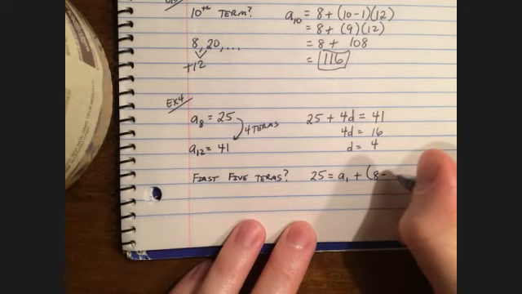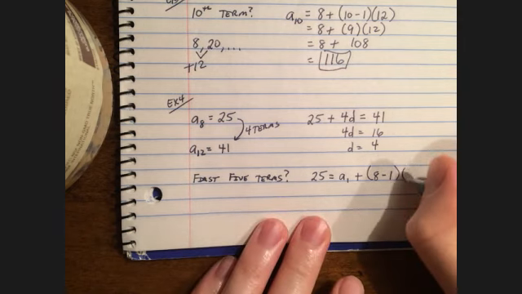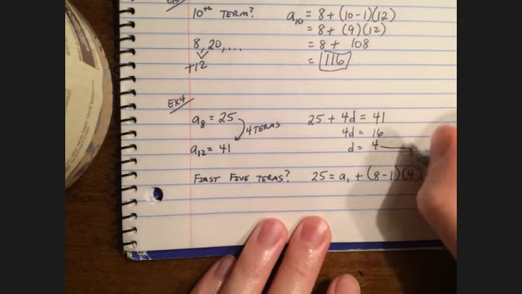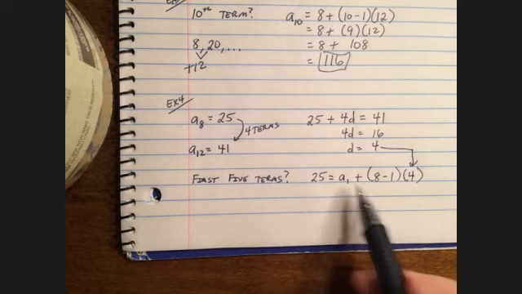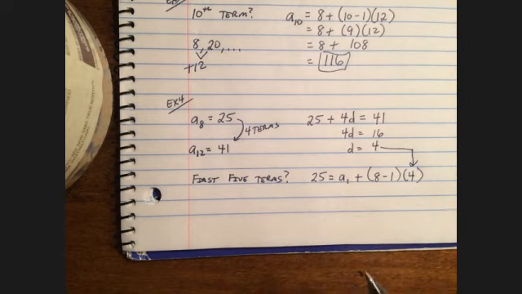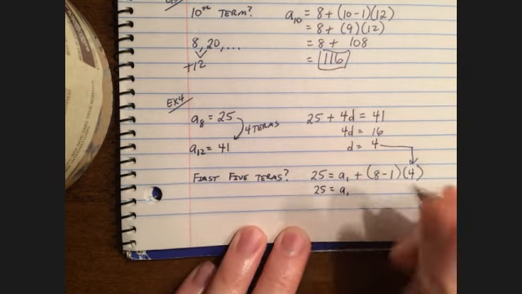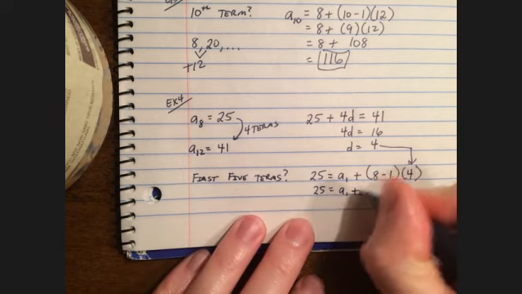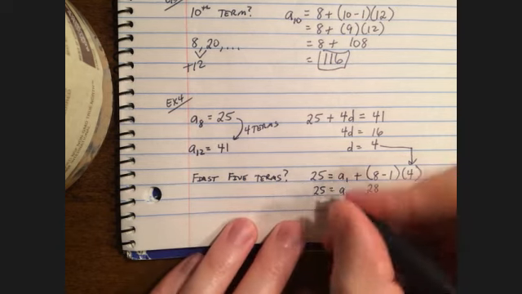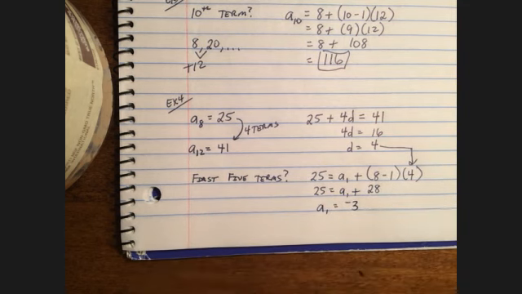So 8 minus 1 goes in place in our formula, and we just found our common difference of 4, so that goes in that spot. Now we can solve this equation: 25 equals a sub 1 plus 8 minus 1, which is 7, times 4 is 28. So it looks like our first term in our sequence is -3.